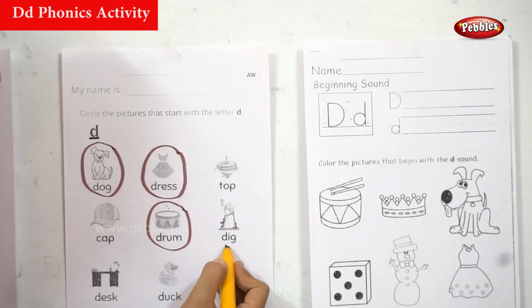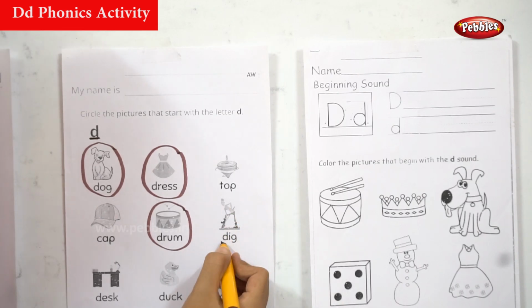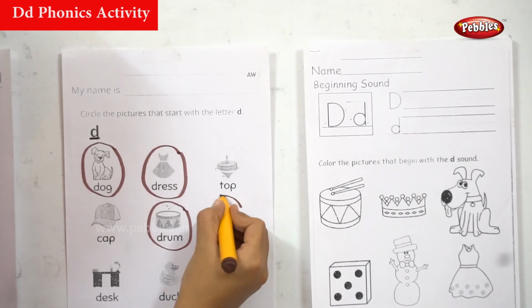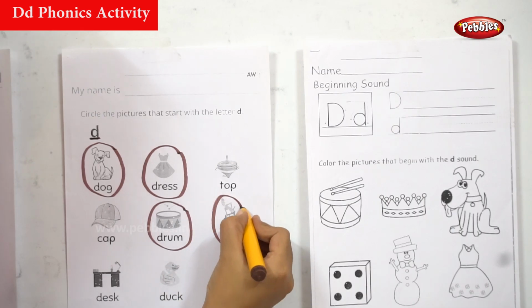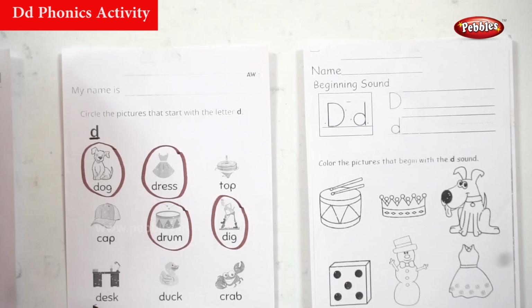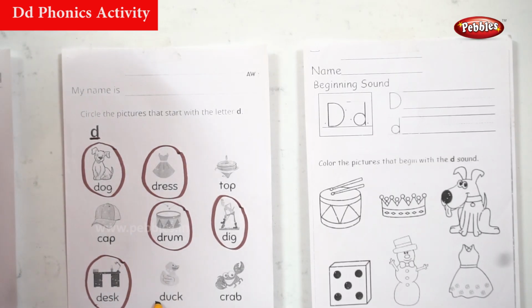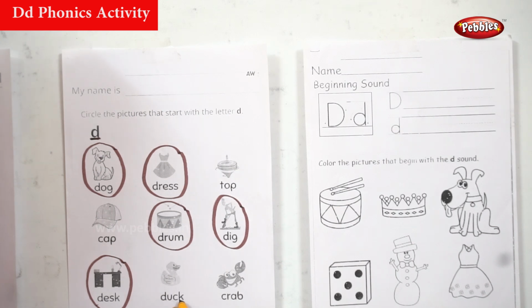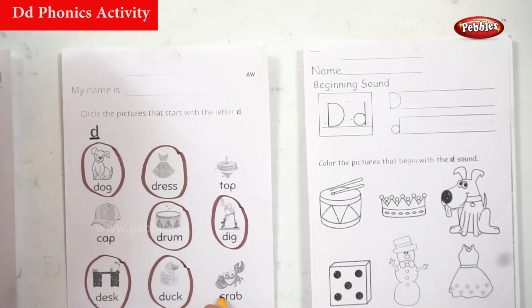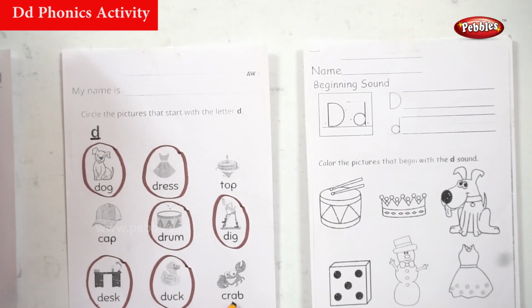Next one, dig. D-I-G, dig. So it's starting with D? Yes. Now, desk. D-E-S-K. Is it starting with D? Yes. So you will circle with D. Next one, duck. It's starting with D. D-U-C-K. So we circle it. Next one, crab. It is C-R-A-B. Is it starting with D? No. So we don't circle it.